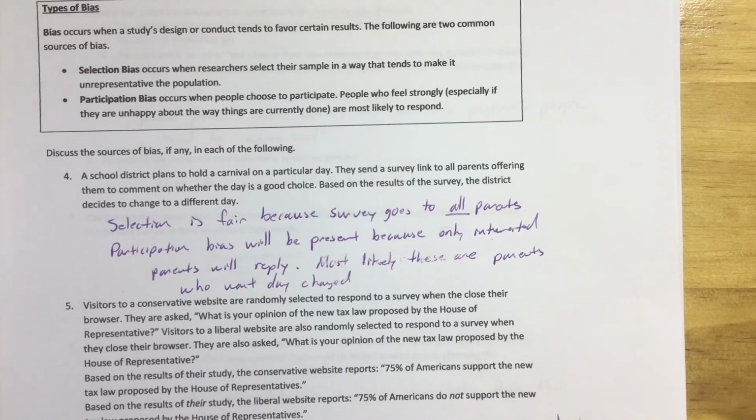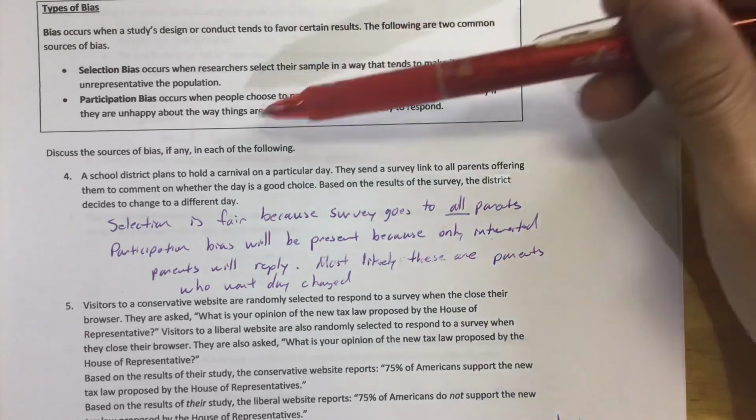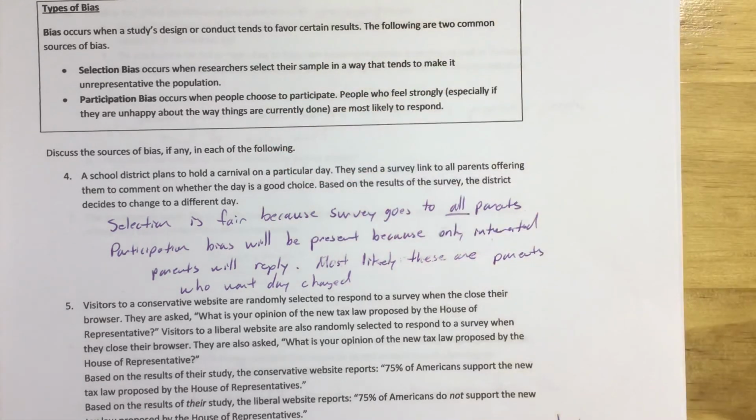But what we need to do is think about who are the people that decide that they want to do a survey. Do we really believe that all the parents did it? No, probably not. Okay, now the question asks to comment on whether the day is a good choice. The people who think that the day is a bad choice, they're going to do the survey for sure. Every single parent who feels that it's a bad choice is going to do the survey and ask for it to be moved to a different day.